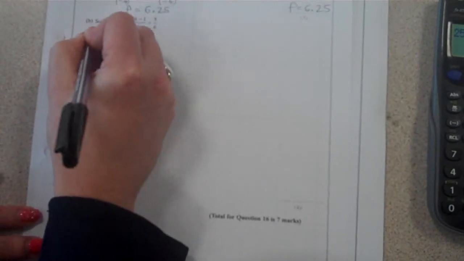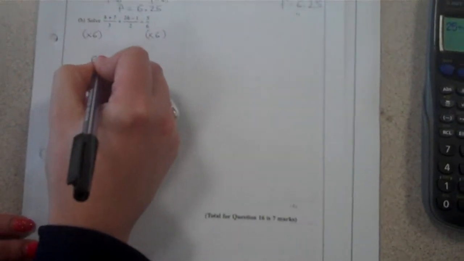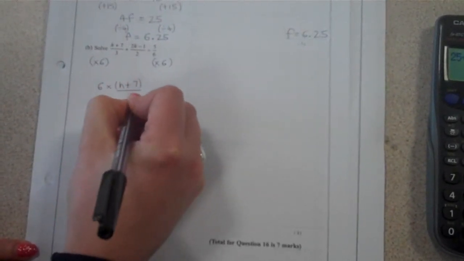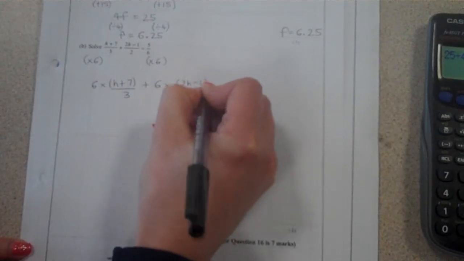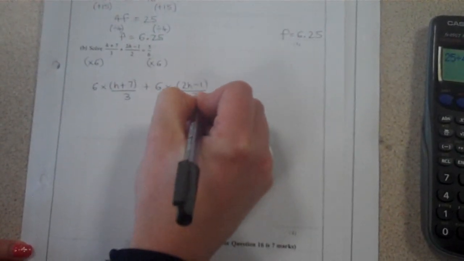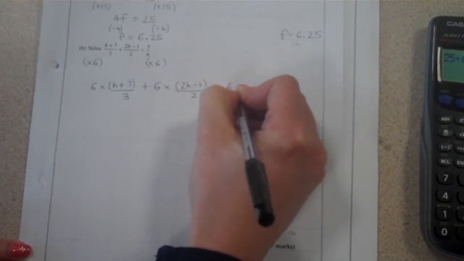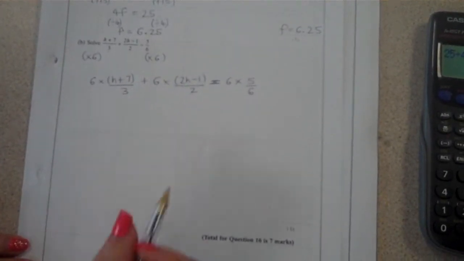So what I do is I times the whole lot through by 6, so everything on the left hand side and everything on the right hand side. So I have 6 lots of my h plus 7 over 3. I have 6 lots of my 2h minus 1 over 2, and I have 6 lots on the right hand side of my 5 over 6, and then I can work through each of those, being able to simplify them.